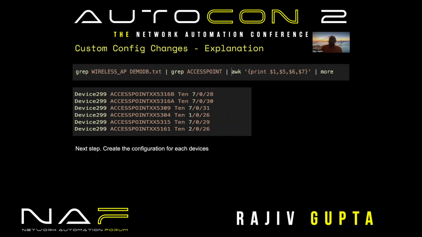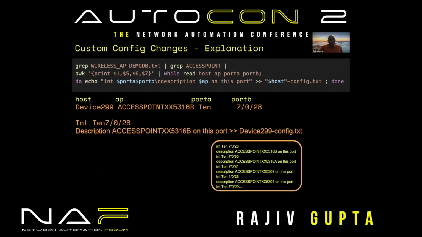So the very next move is actually a little bit more complicated. Again, you don't need to do this, but you'll see how simple it is. I map all of these columns to variables, and then I output those variables into a file. So we're going to take a look at that. Here, you see these are the columns, 1, 5, 6, and 7. I map them to host, AP, and port A and port B, which is basically the port. So then I convert that into a text string and append it into a file with the host name prepended. And remember, the host name was column 1.